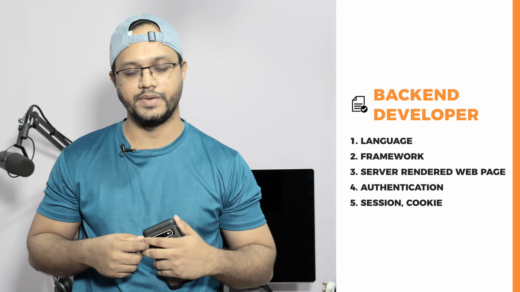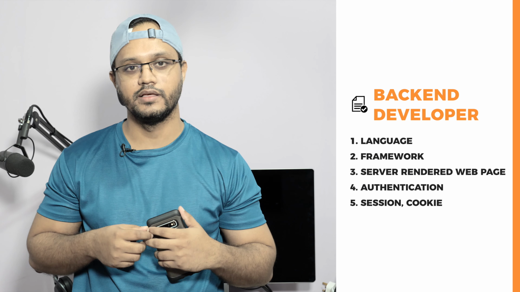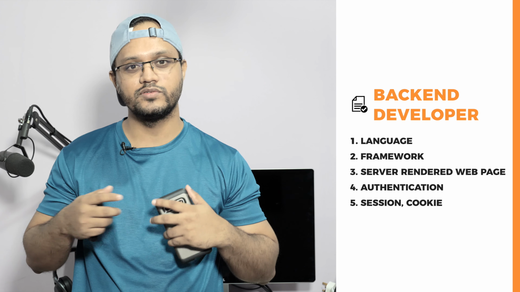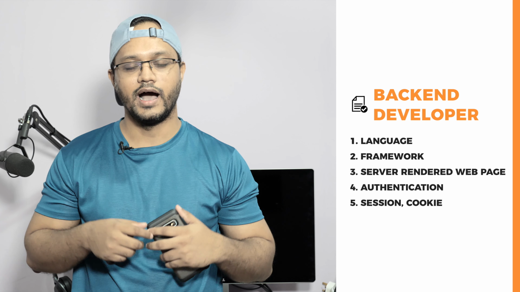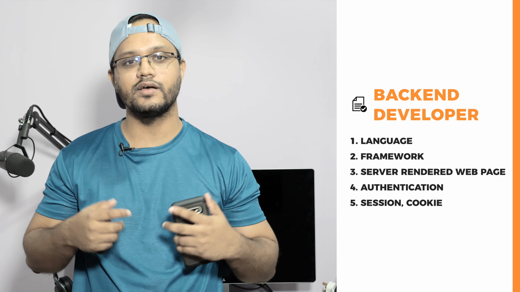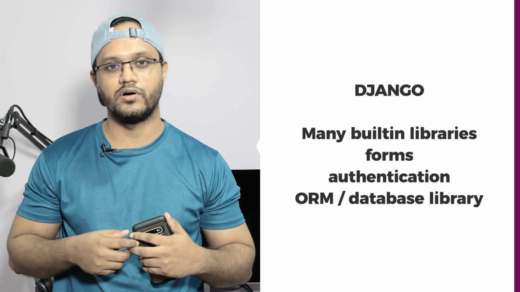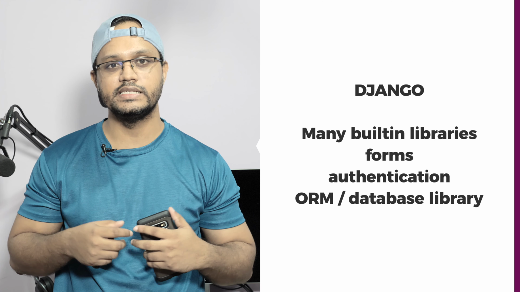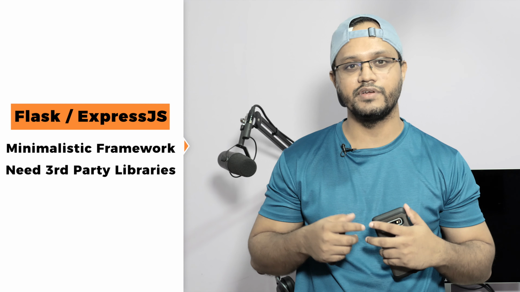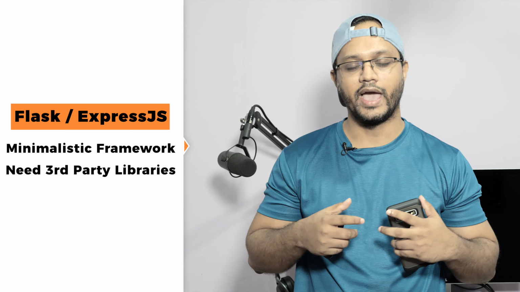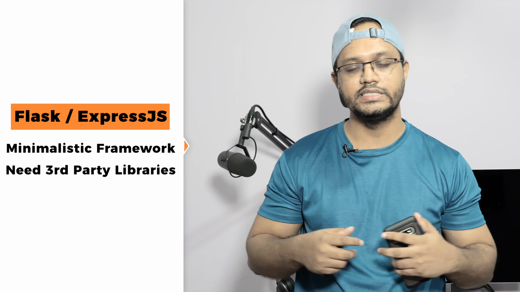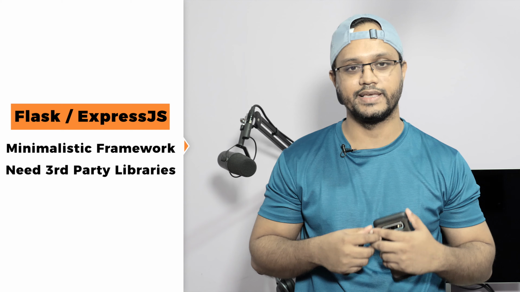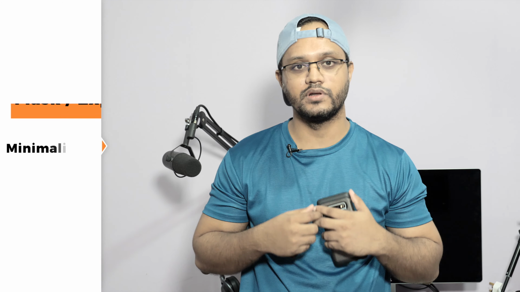You have to learn how to create backend server-rendered web pages, how to create a full web application, how to create authentication, how sessions work, how cookies work, and how to process authorization. These are the common things. If you select Django, then there are many built-in libraries like forms and sessions which are very easy to integrate. But in some frameworks like Flask or ExpressJs, not everything is integrated. You have to find the related third-party libraries to integrate yourself to create the full-fledged application. But these are the things you have to learn yourself.